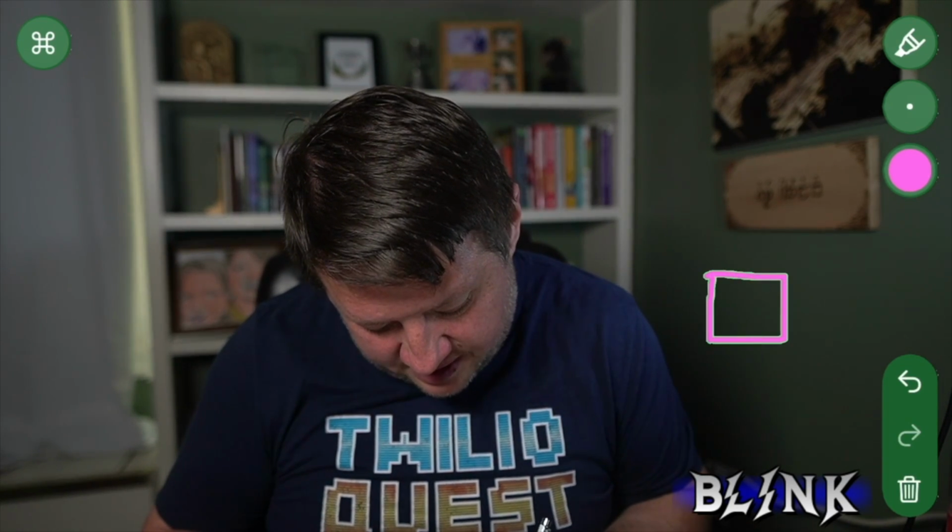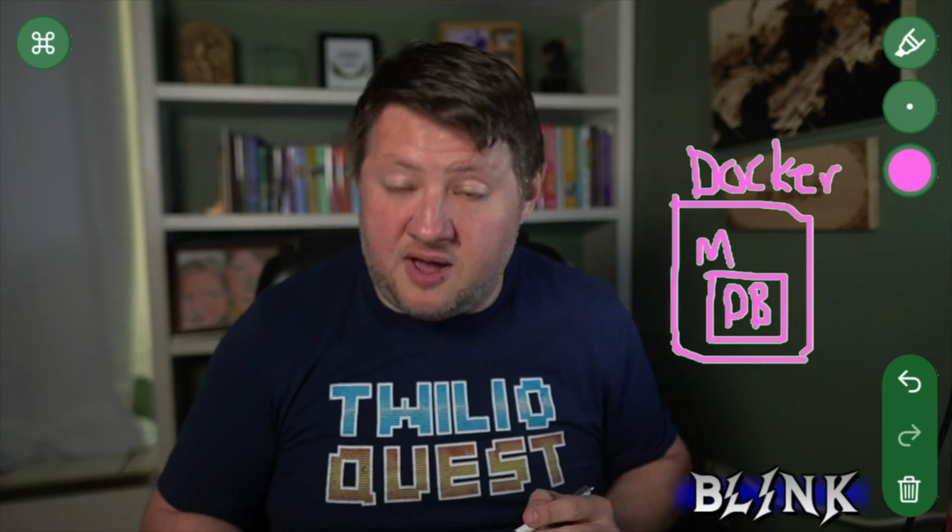All right, so let's see if we can map out how our app's going to be built. To get started with, the first thing we're going to need is a database. So the database is going to live here, but we're not going to build the database directly on our system. We're going to build it in a Docker container. So I'm going to put a little M over this because it's a Mongo DB. And then we're going to wrap that in a Docker container. So there we have Docker.